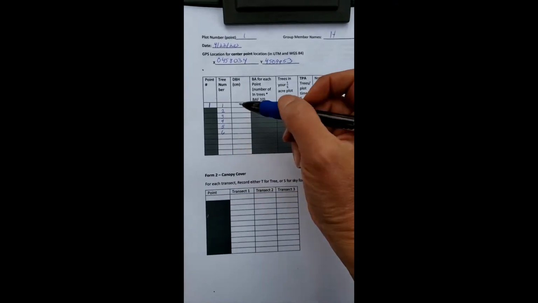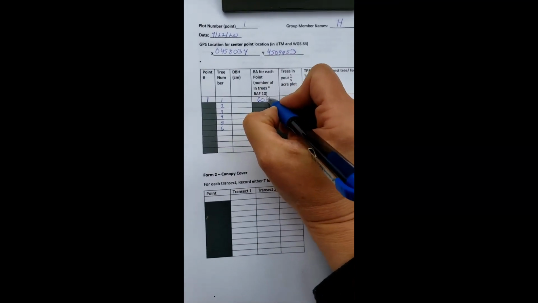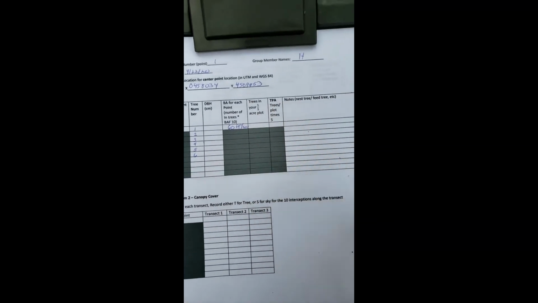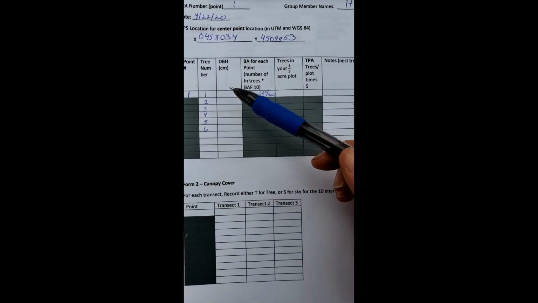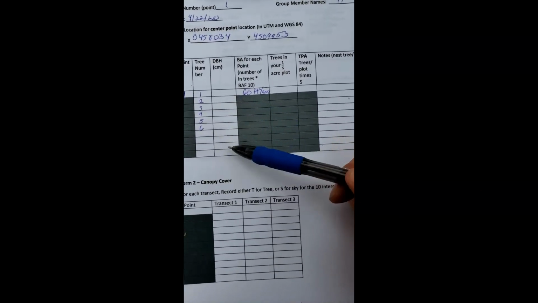Okay, now filling out my data form. I was at plot 1, right? And I recorded 6 in trees. And I have not taken their diameters yet. I'm going to do that next. Basal area for the point, we calculated that. So that would just be 60 feet squared per acre. Okay, and I haven't done trees in a plot yet, and so I don't have TPA. So now what we're going to do is show you how to get diameter.